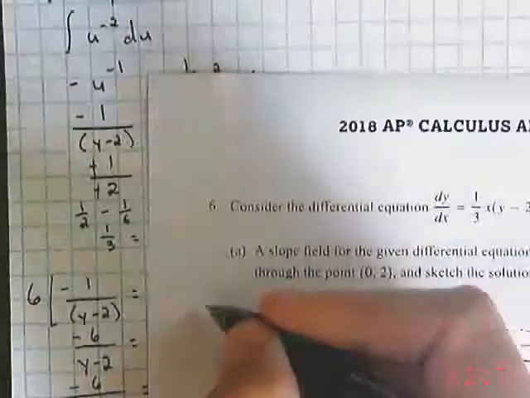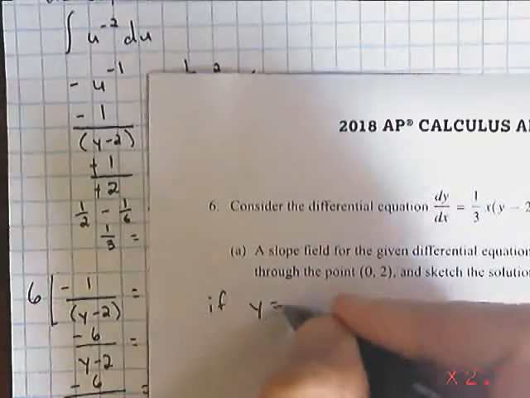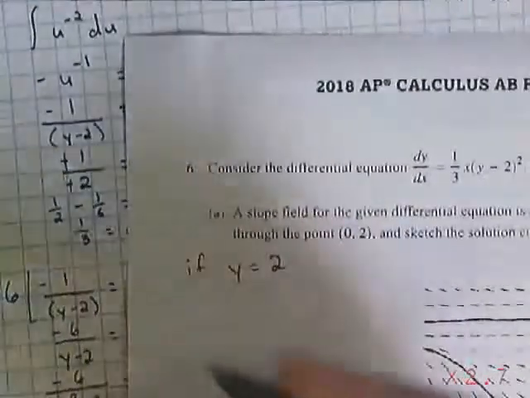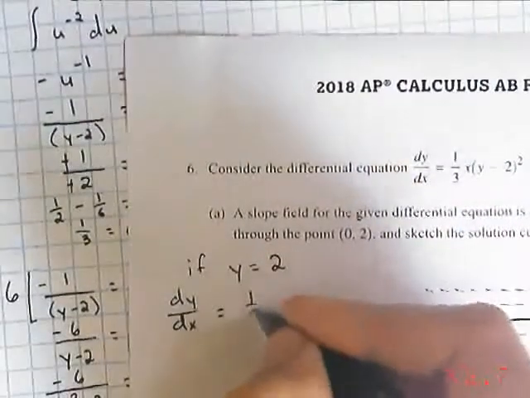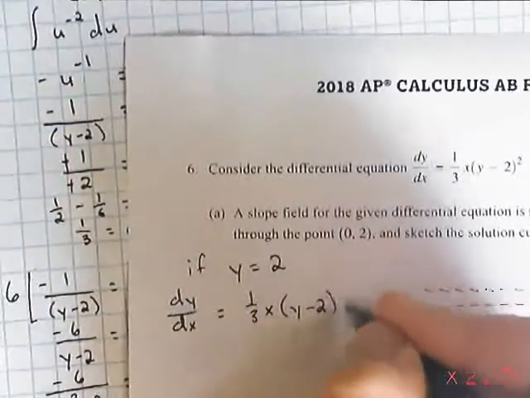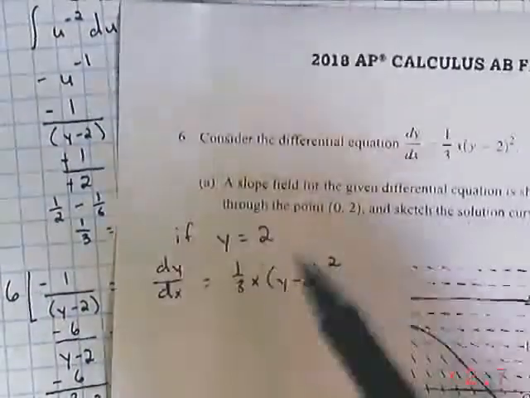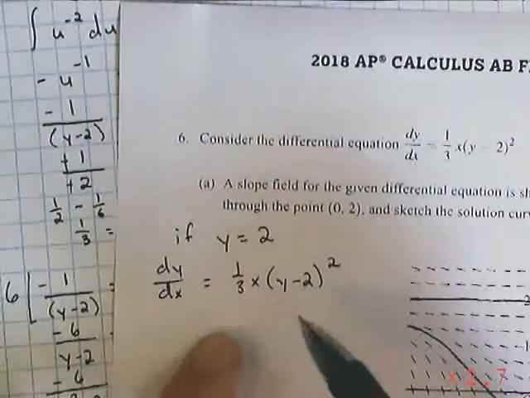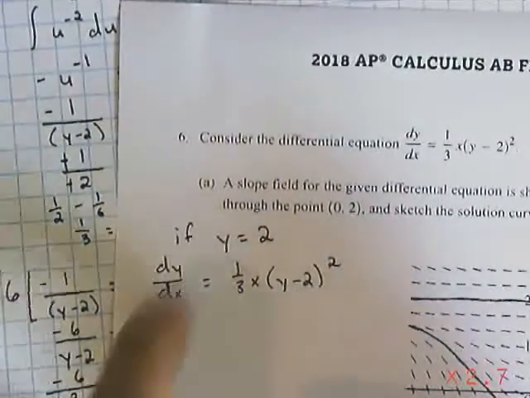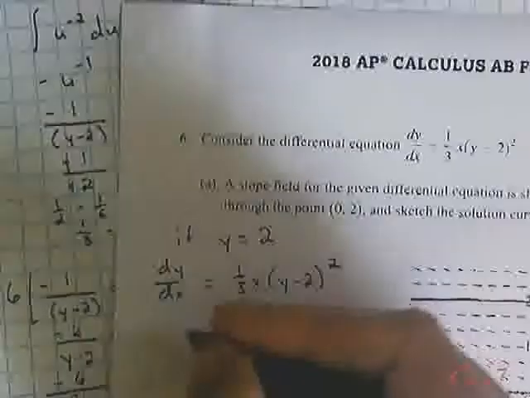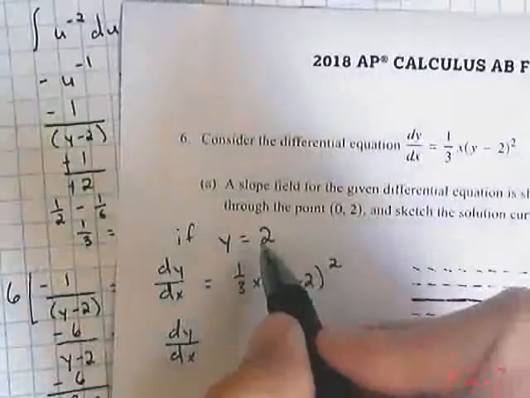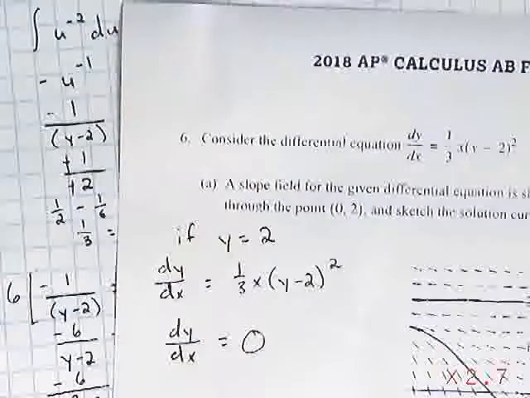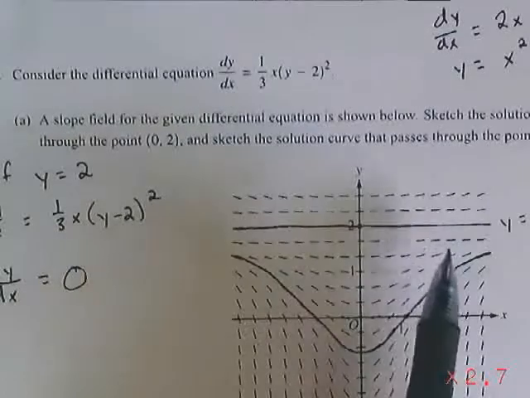Okay, so if y equals 2, is it in fact true that dy/dx is equal to 1/3 x times (y minus 2) squared? Because that is what we're claiming. And our kind of instinctual answer is heck no, that's like way more complicated than our derivative. Because our derivative based on that equation, dy/dx of that guy is 0. 0, 0, 0, forever and always. Okay? Because the slope of this horizontal line is always 0.